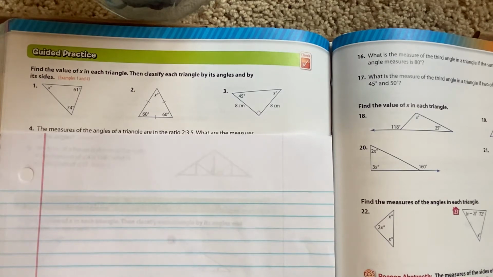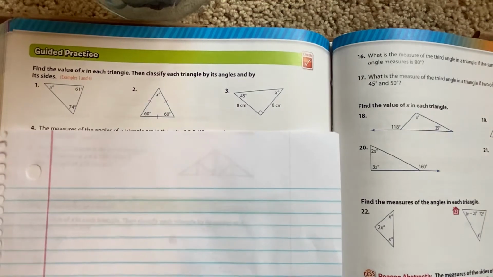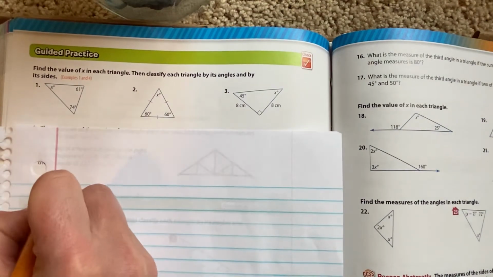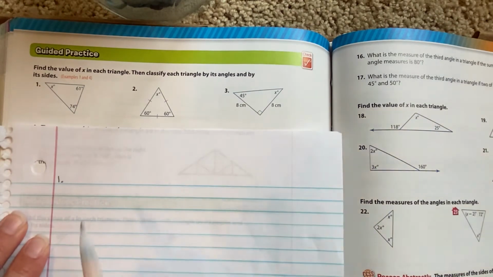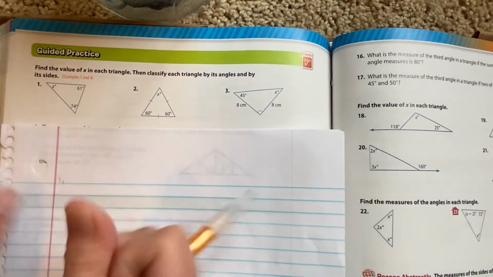So for the first one, it is going to ask you to solve for x, and then it also asks for you to classify the triangle by its angles and by its sides. So for number 1, I am just working through guided practice on page 506. I'm actually going to move this up so you can see it better.